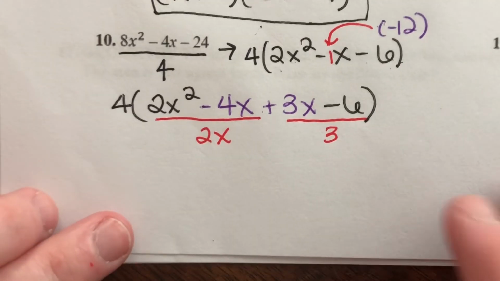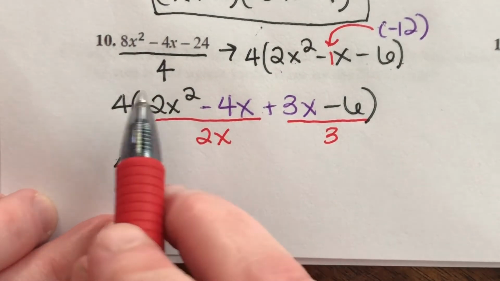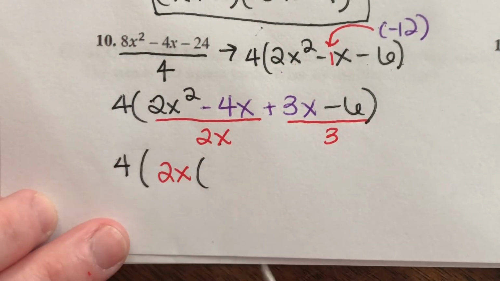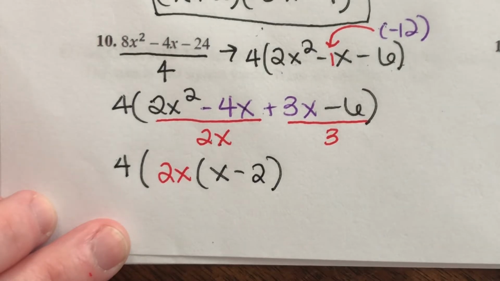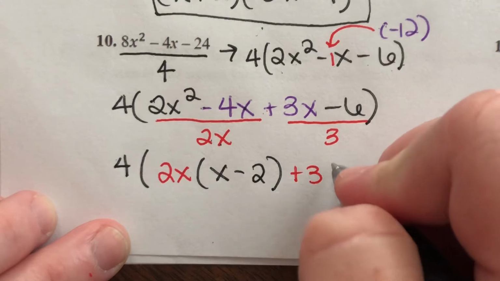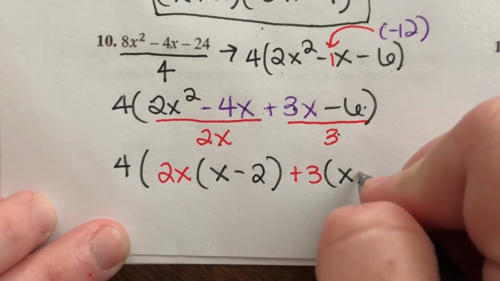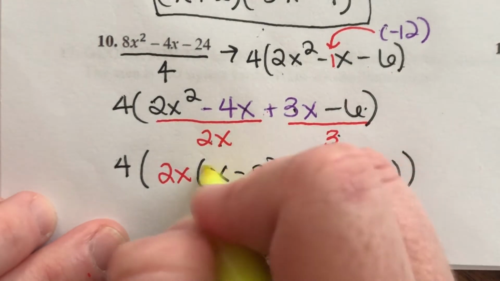Okay, so I still have that 4 out front. I don't want to forget about it. So then inside here, I write 2x in front, and then everything left over after I divide in parentheses. 2x squared divided by 2x is just x. Negative 4x divided by 2x is negative 2. And then I've got plus 3. Everything left over after I divide. 3x divided by 3 is x. Negative 6 divided by 3 is negative 2. So now I can see that my parentheses match.